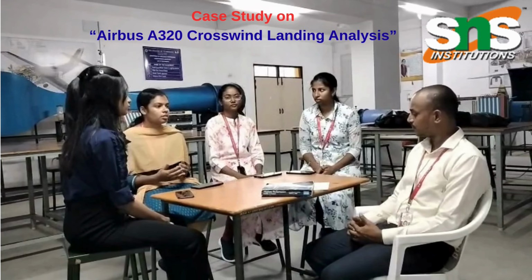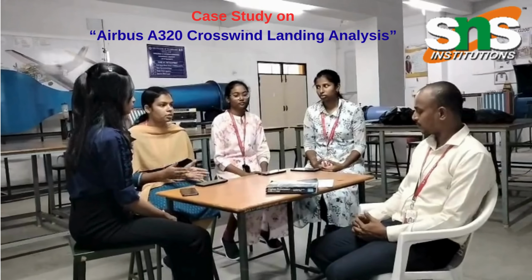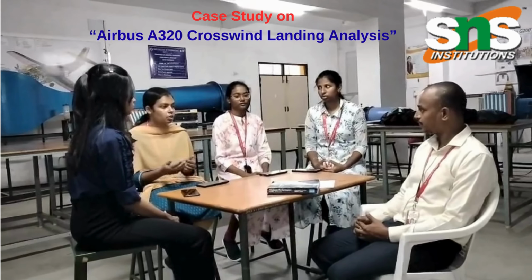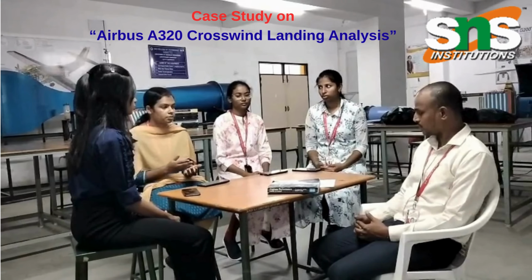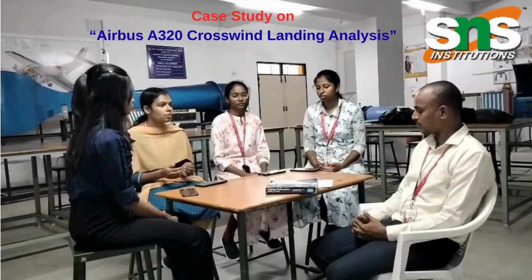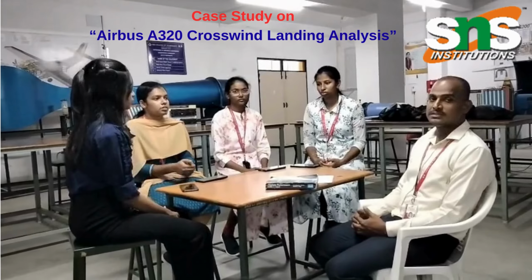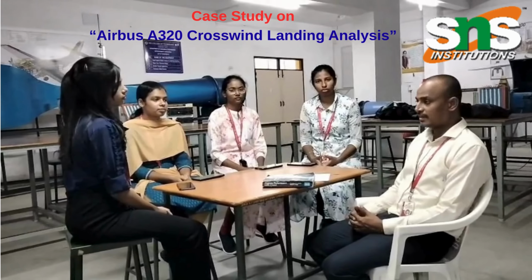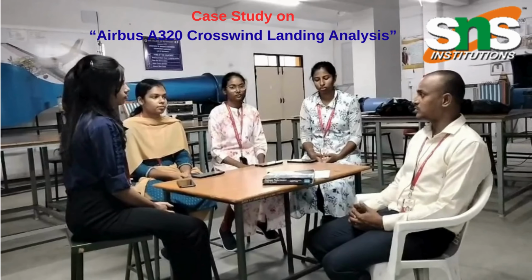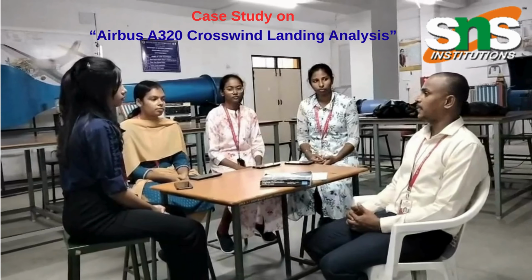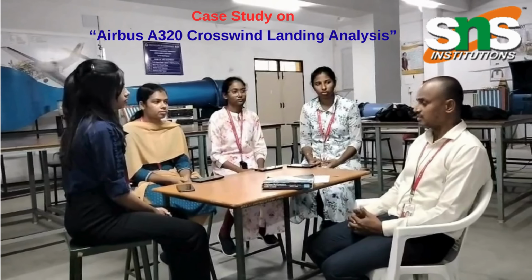Through this study, we learned how aerodynamic design, the control system, and pilot techniques work together to handle crosswind. The Airbus remains stable due to its tail design and advanced flight control laws, even under challenging wind conditions. This is an overview of the study of directional stability as well as the weathercocking effect. The importance of controls during crosswind landing and the importance of safety have been understood clearly through this case study discussion. Thank you all.